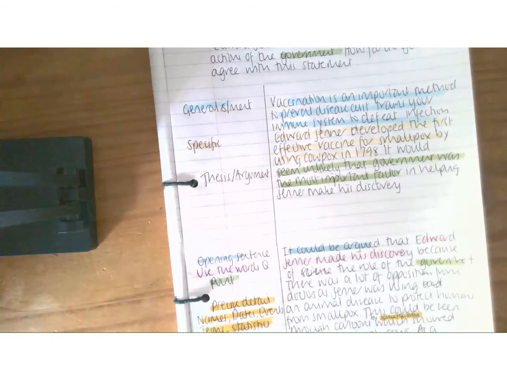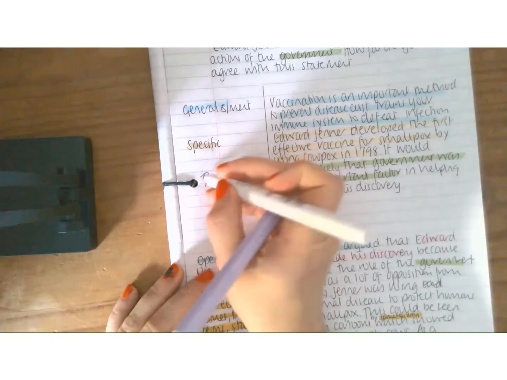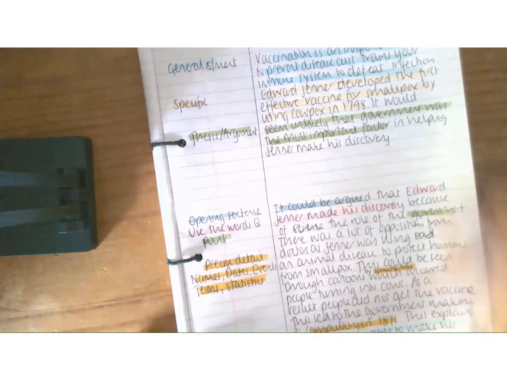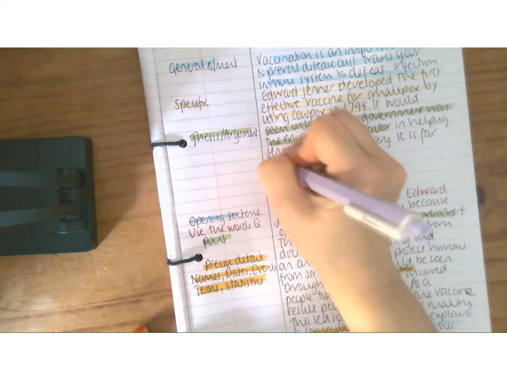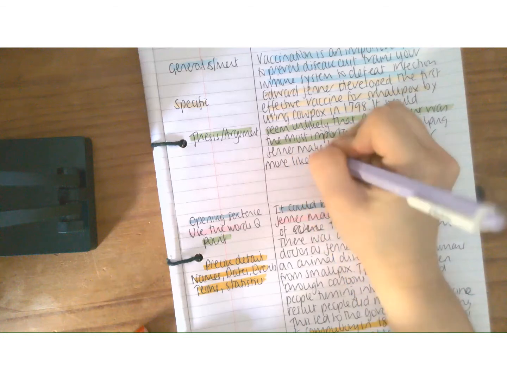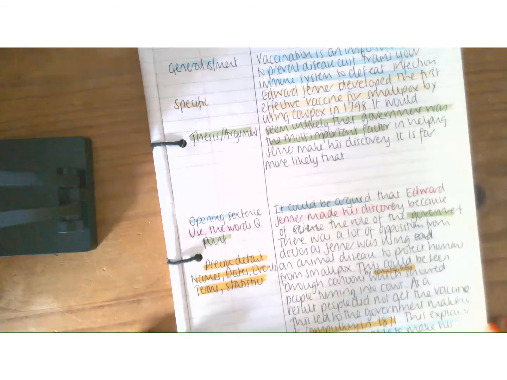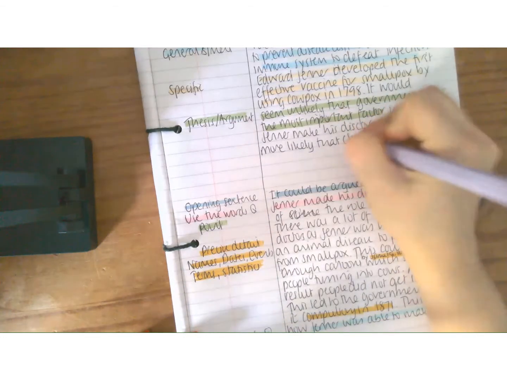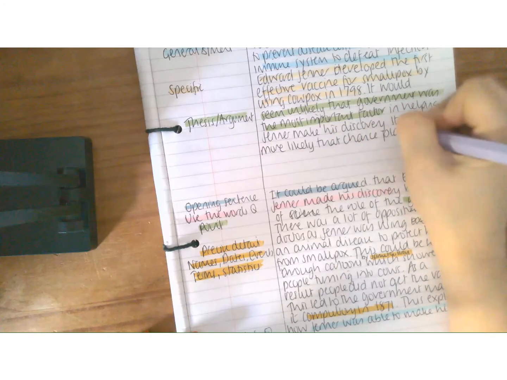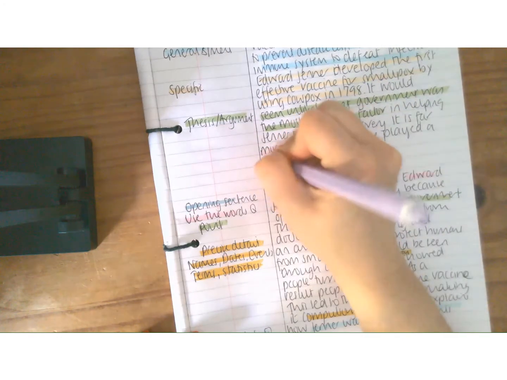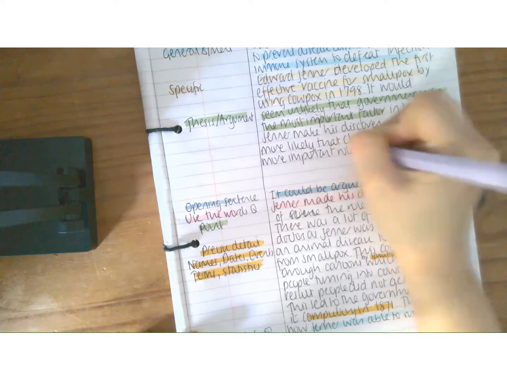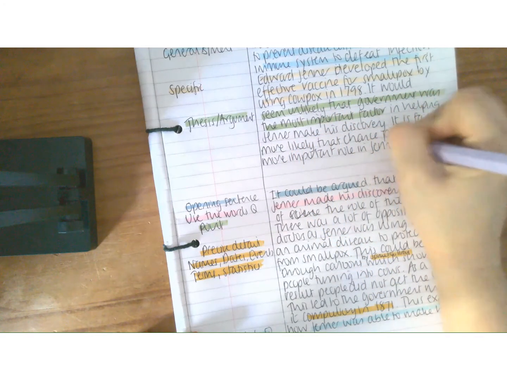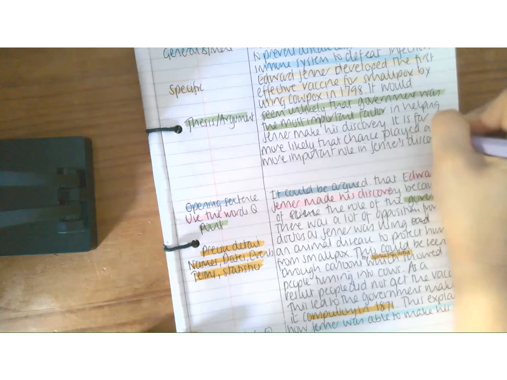So if that's what we're going to argue, we have to now put forward our opinion. Okay, so it is far more likely that chance played a more important role in Jenner's discovery.